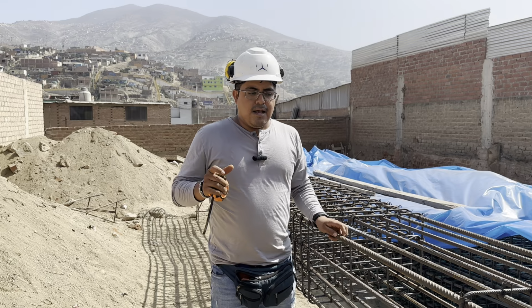Okay, we are in Manchay, a city here in Lima, Peru. We are building columns. This construction process involves steel bars and shaping these steel bars to form longitudinal bars and stirrups. Something important about this kind of structure: many people probably comment in the videos that this kind of column is huge.